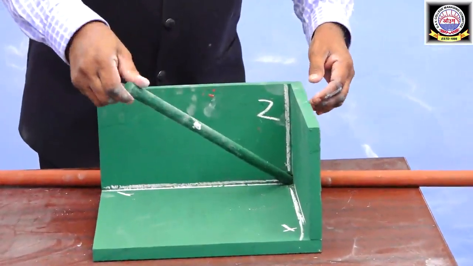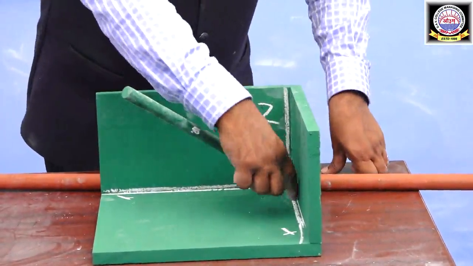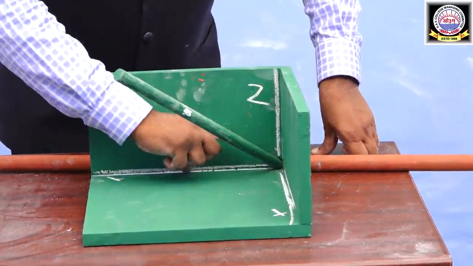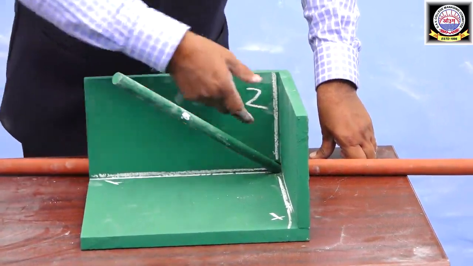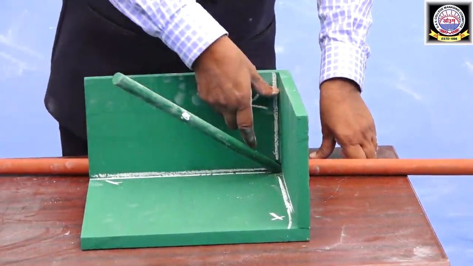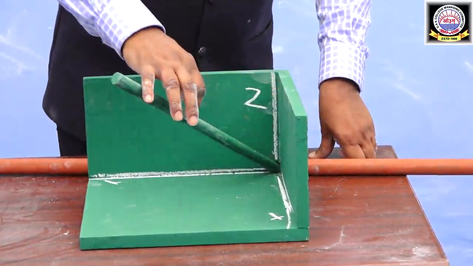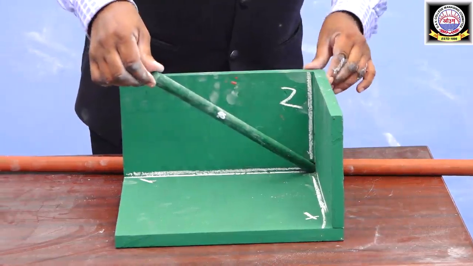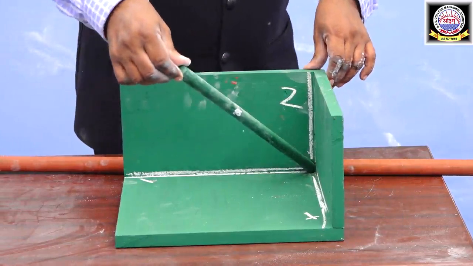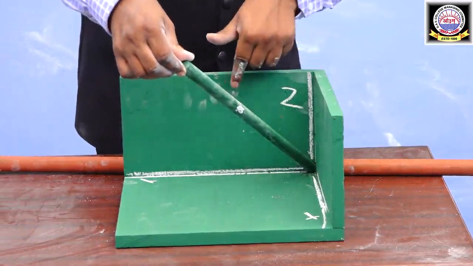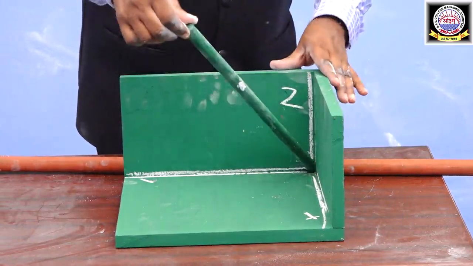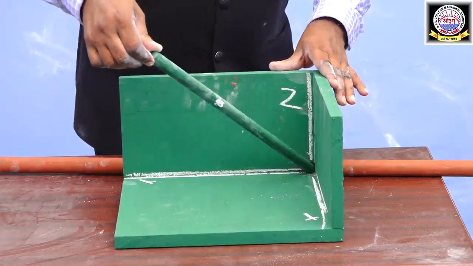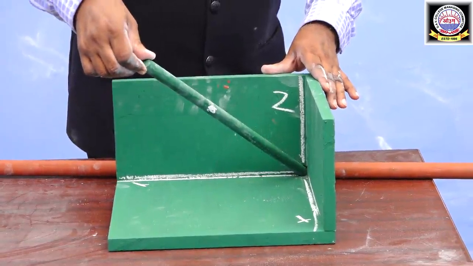With the x-axis this angle is alpha, with the y-axis this angle is beta, with the z-axis this angle is gamma, and the line is passing through the point x1, y1, z1. So, can you change the position of the line? If you take it this way, one of the angles will be disturbed. If you take it like this, one of the angles will be disturbed. If you take it like this, the angle will be disturbed and the point will be disturbed.